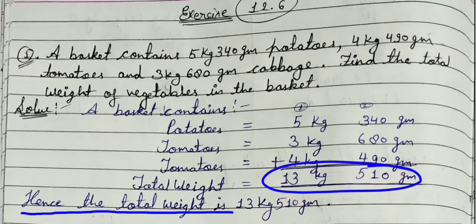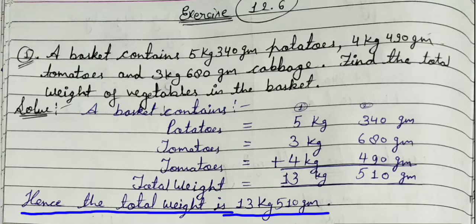13 kilogram, right? And 510 gram. So write here 13 kilogram and 510 gram. So this is the correct process. Bacho, I am telling you it was my mistake, so please correct it here when you solve. So when you solve, please correct it there. Okay, now I am going to teach one more, so come ahead.